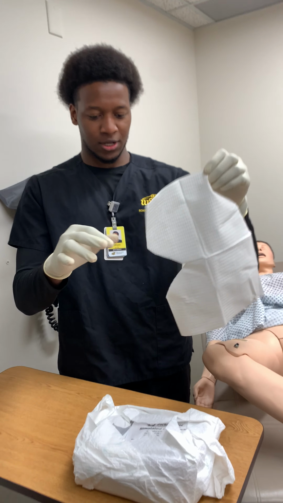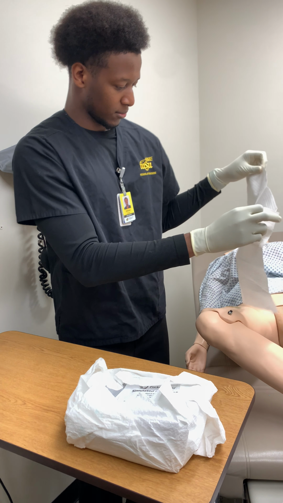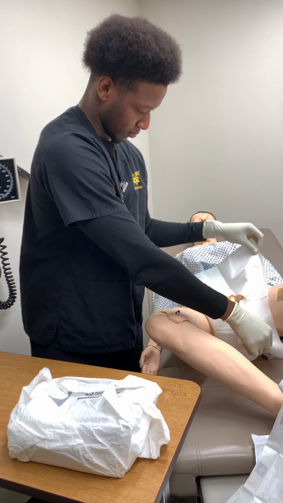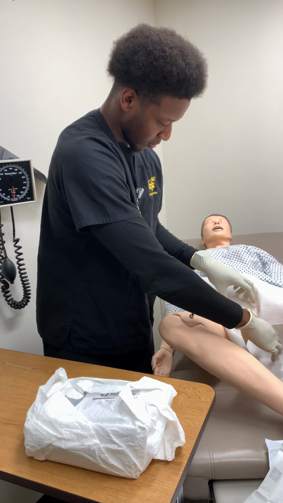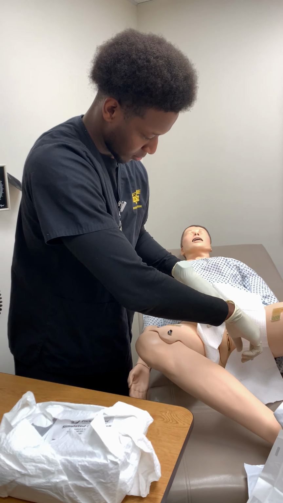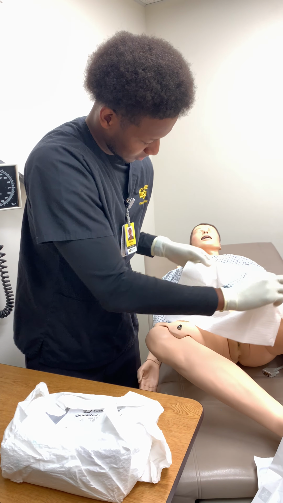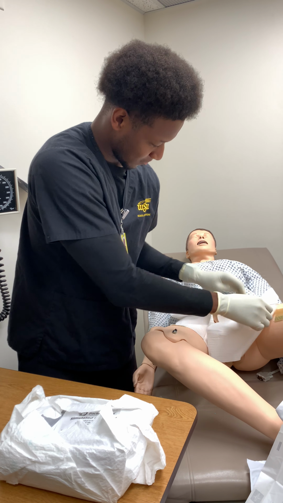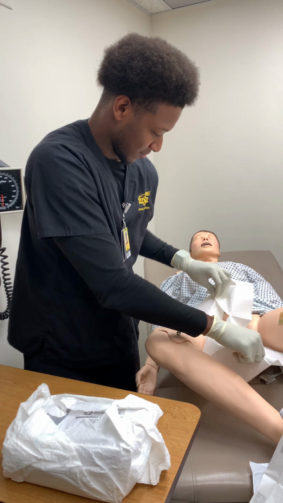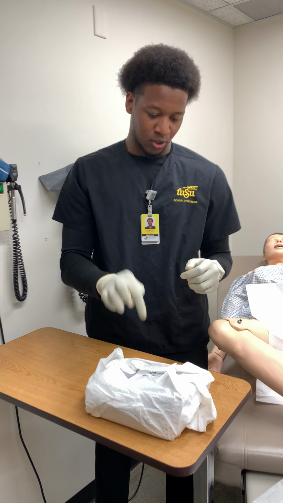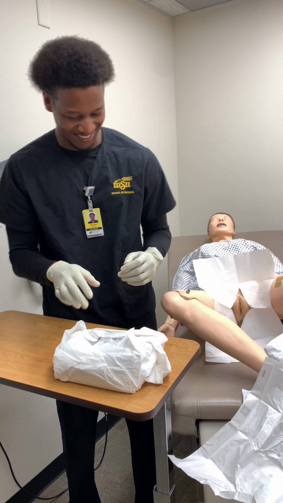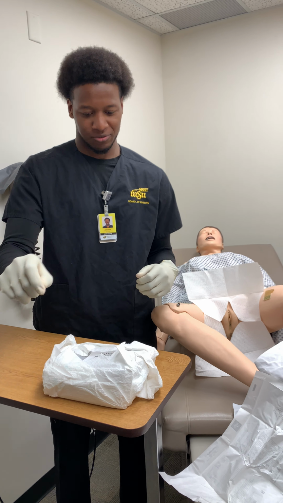Everything is sterile inside here, so sterile can touch sterile. It's supposed to drape the other way. It's okay. From there, we'll open the Foley catheter. Well, we'll start by opening it away from us in this case, then in that order.